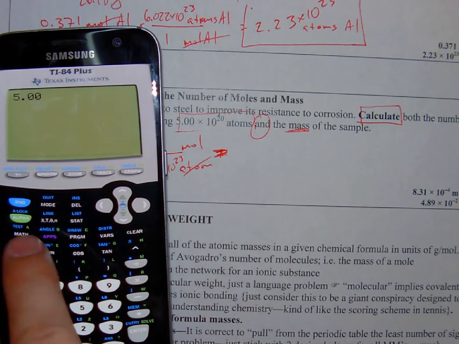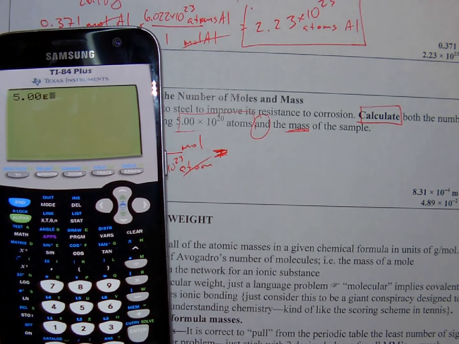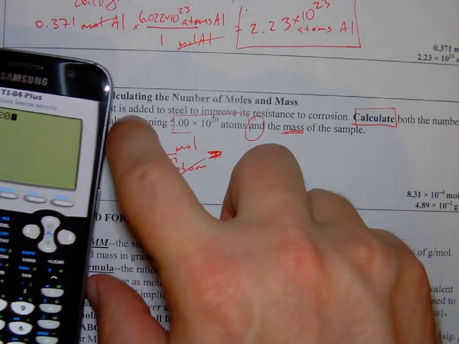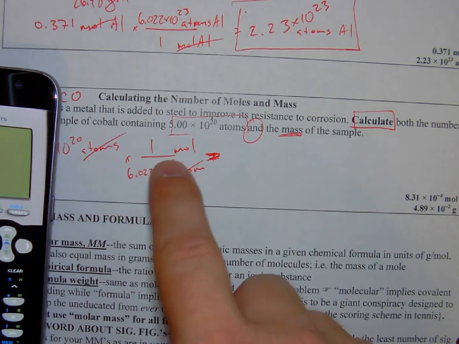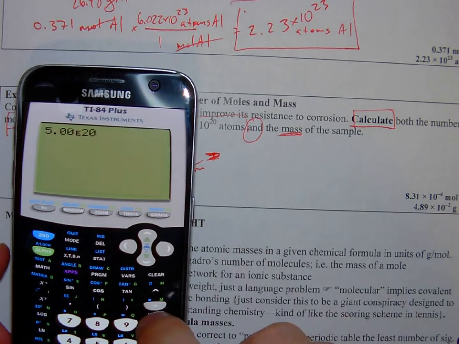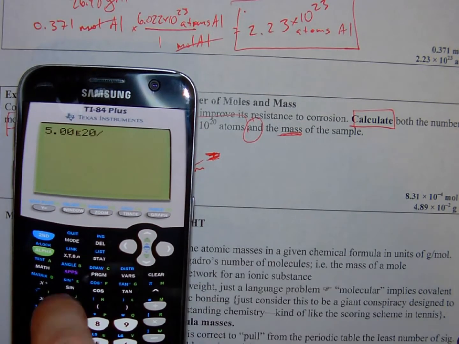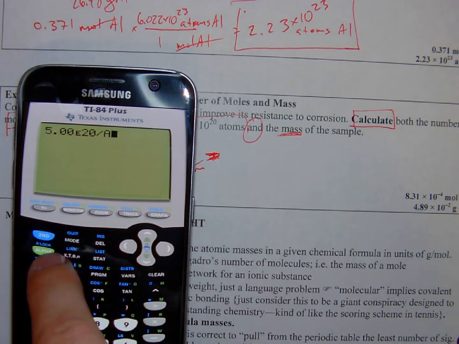So second EE. Exponent is 20. And what am I doing to that 5.00 times 10 to the 20? I am dividing by Avogadro's number. So, divide. I have Avogadro's number stored as A, so alpha A.